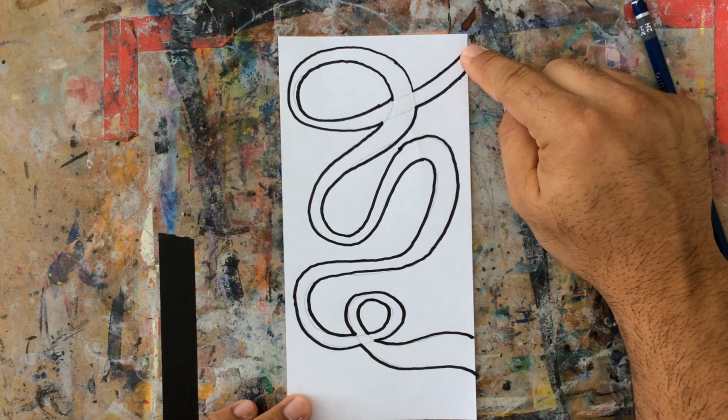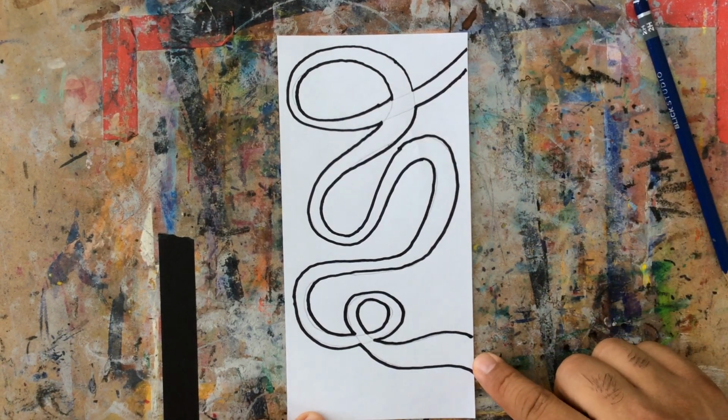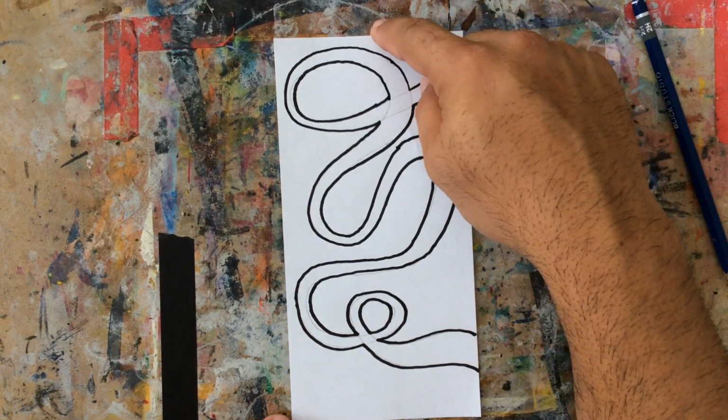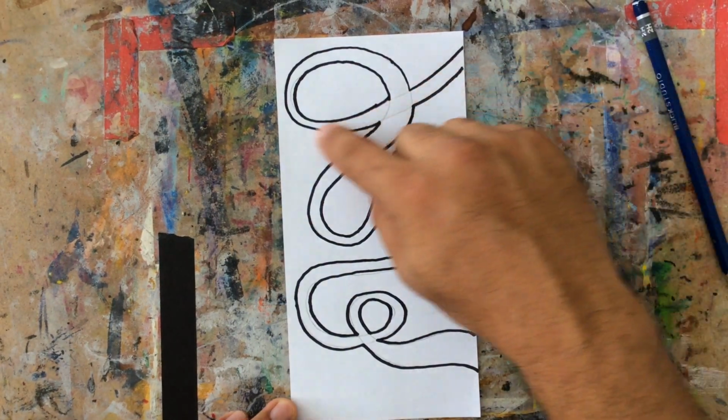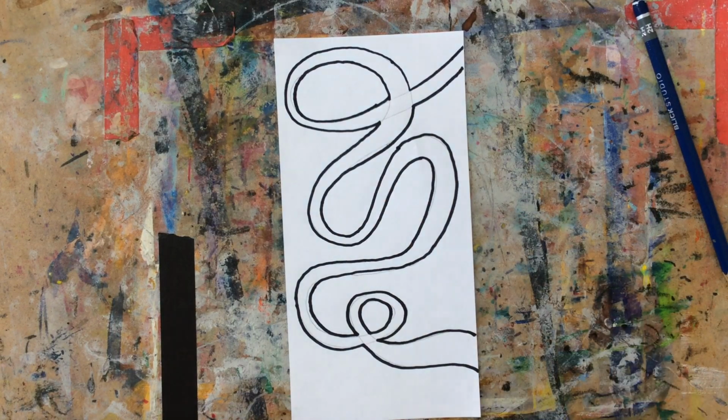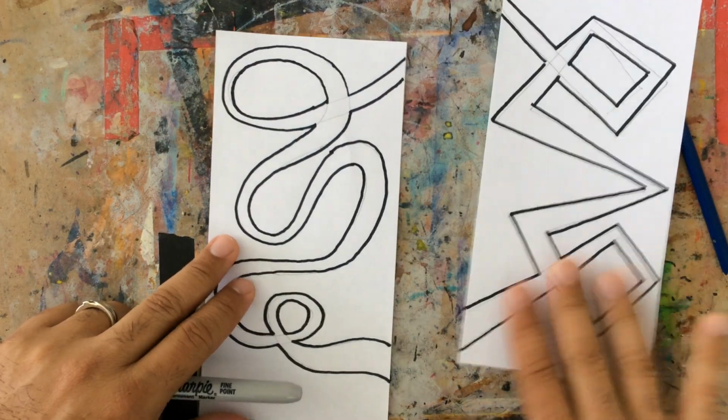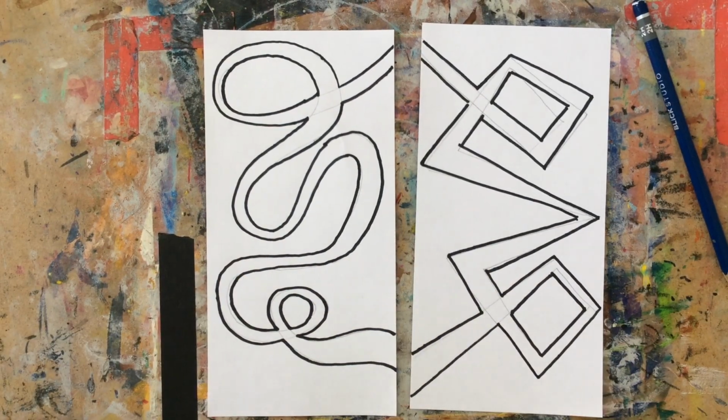Again, it started in the upper right-hand corner, ended on the bottom right-hand corner, didn't touch the top, didn't touch the left, and didn't touch the bottom. It goes from middle to thin to thick, so I have line variety. And if you did something that was straight, maybe yours looks like so, right?